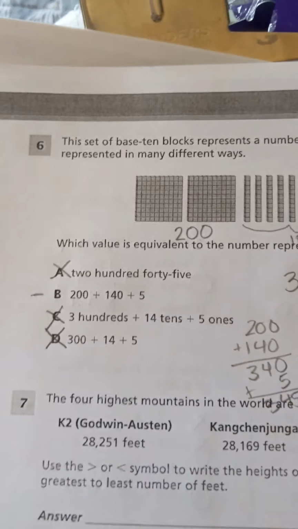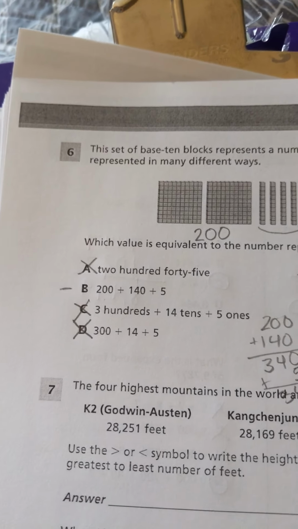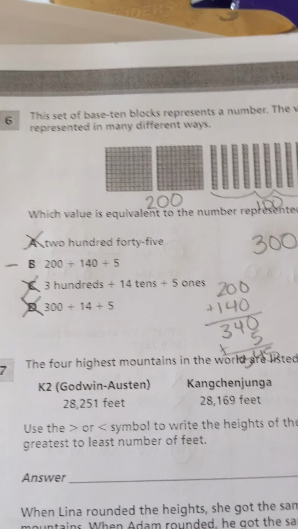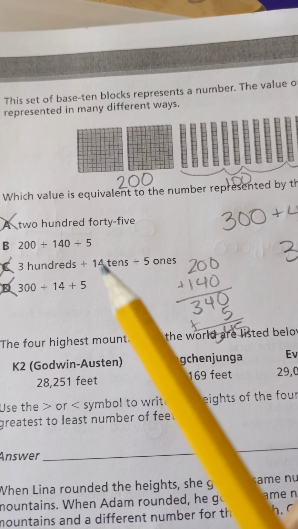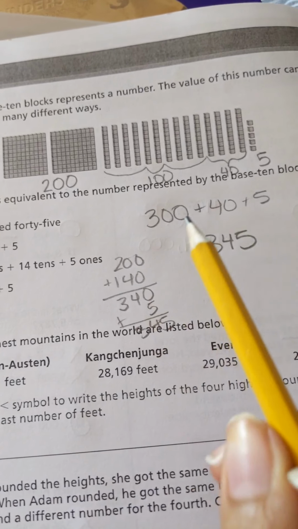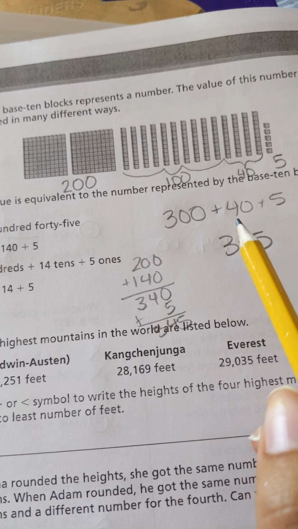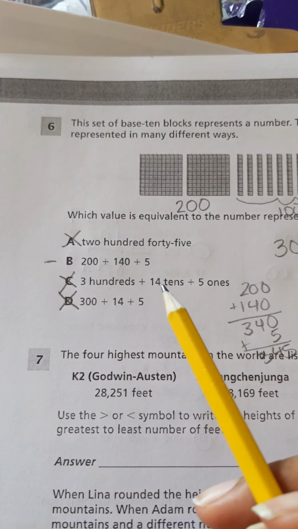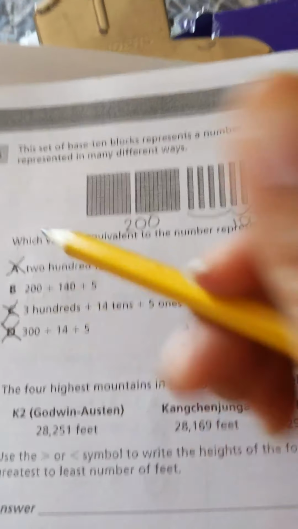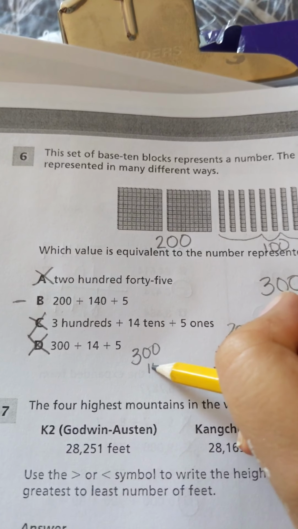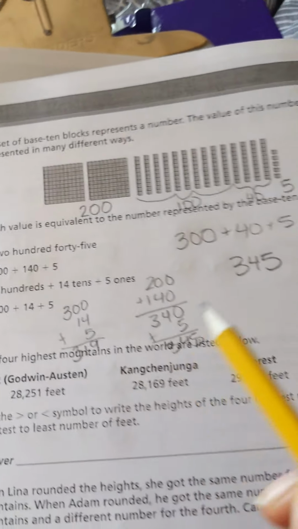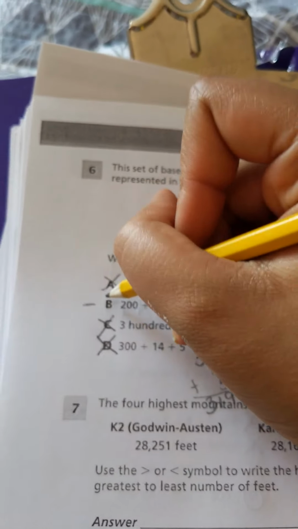But I'm going to check those first 2 answers that I originally said were out, because I want to make sure, now that I know that there's an extra 100 in here. All right, so 3 hundreds, 14 tens, and 5 ones. Are there 14 tens? No, 40, so it can't be that. 314 and 5, well, that's not even going to add up. That's going to give me 319. That's not 345. So our answer is B.